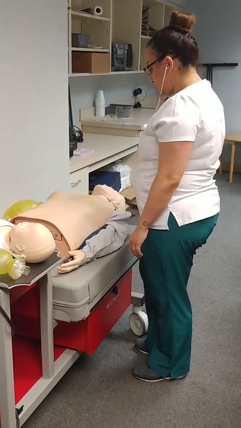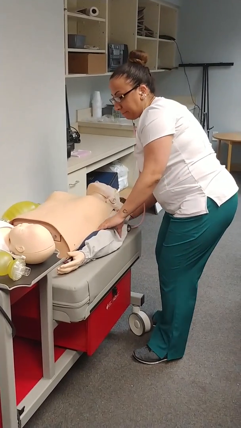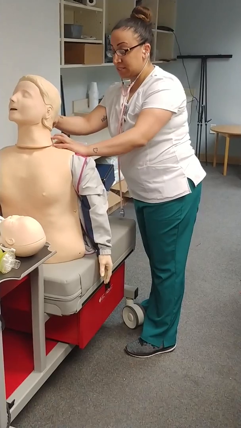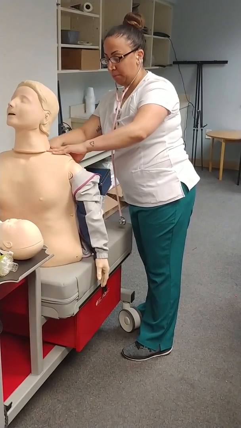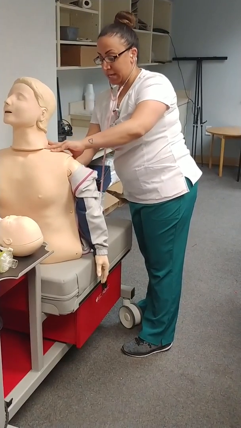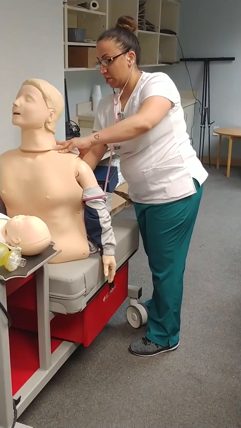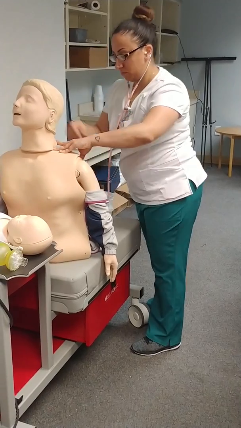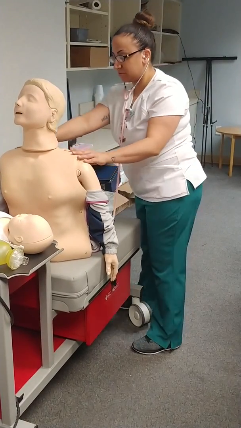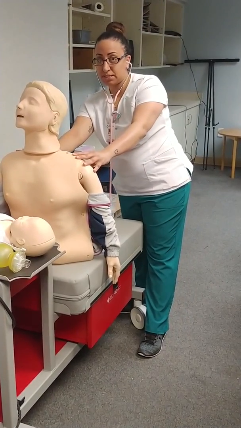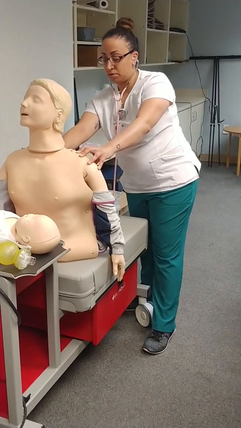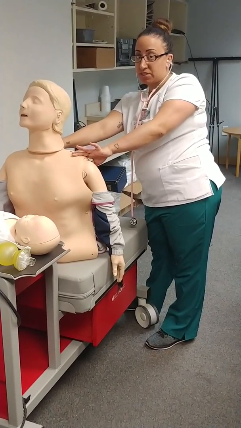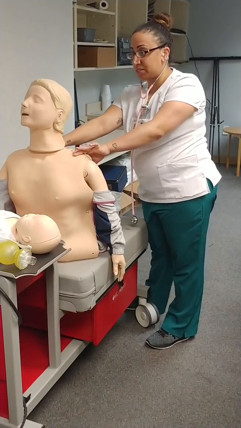Okay, Mr. Johnson, do you mind sitting up for me? Mr. Johnson's going to be sitting up. We're going to ask Mr. Johnson to remove his jacket, or you can pull it down. Again, you can assess for the spinal curvature, and we've already palpated and percussed the posterior side as well as the anterior side.